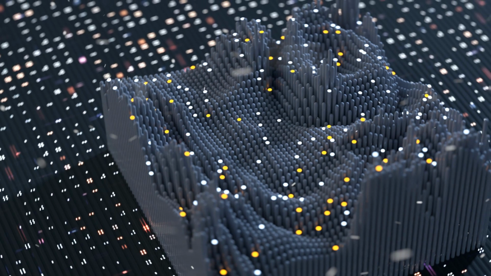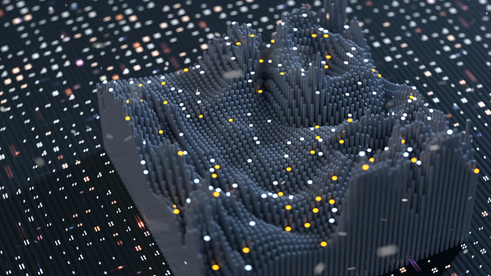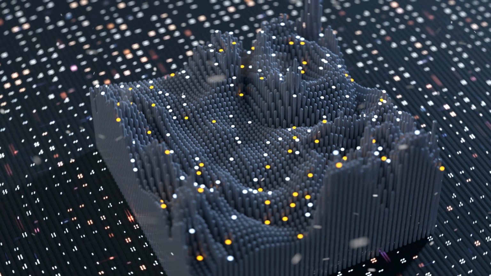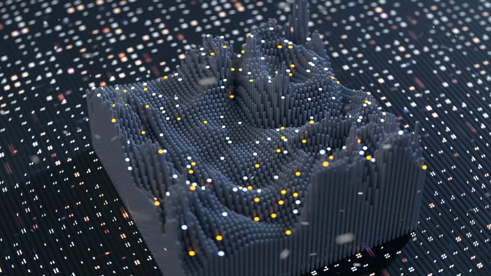In quantum mechanics, the state of a system is described by its wave function, which contains all the information about the system. The evolution of the wave function is governed by the Schrödinger equation, which ensures that information is always conserved.